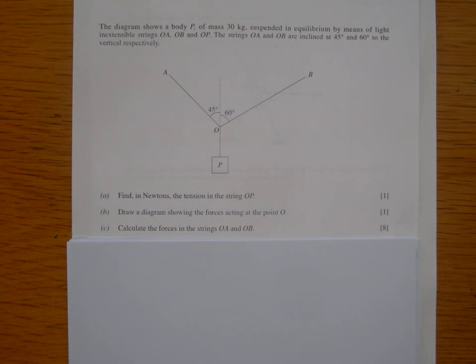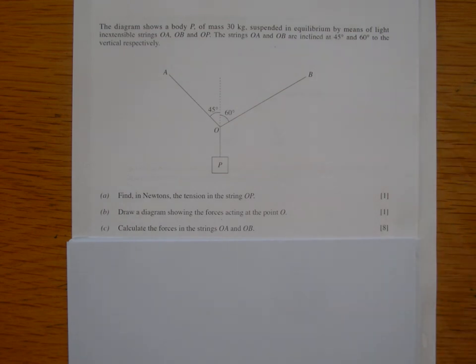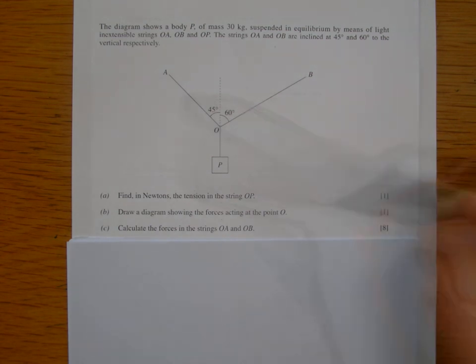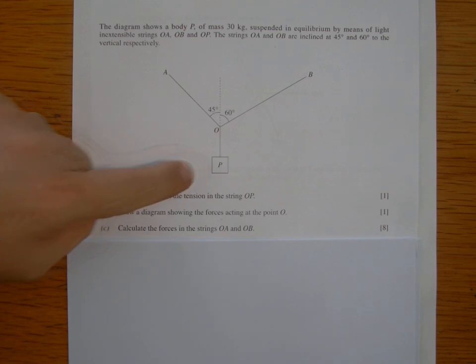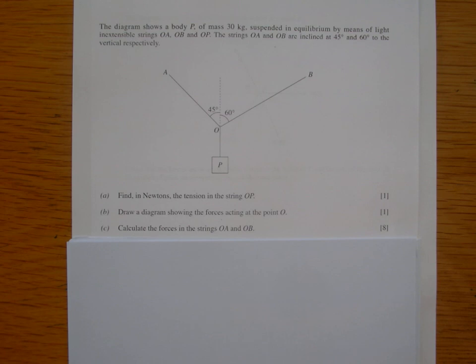Okay, so we see with these forces here, they're suspended in equilibrium. So again, we've got the word equilibrium, so they're balanced. But in the case here, suspended means that this is happening in the vertical plane. Literally, this is hanging here by reason of the fact that we've got strings attached to it.